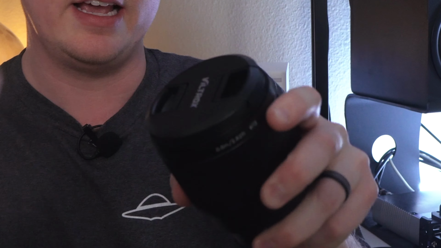It comes with a standard little lens hood, which of course is nice to prevent those lens flares when you really don't want them. And of course it has a standard lens cap, which I find was kind of a nice quality too. It doesn't pop off like some other lens caps I find pop off in the case. This one stays on. I can't actually get it to pop off like that. You gotta squeeze it to get it to really come off.